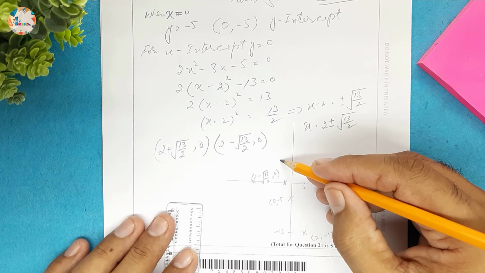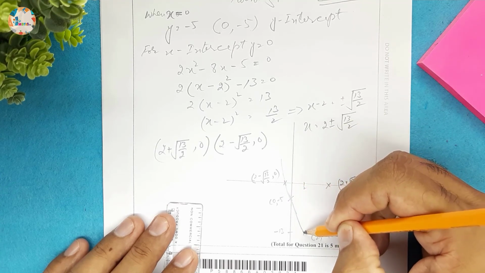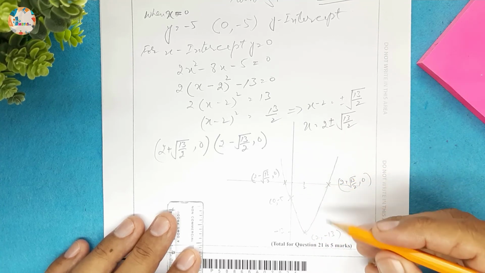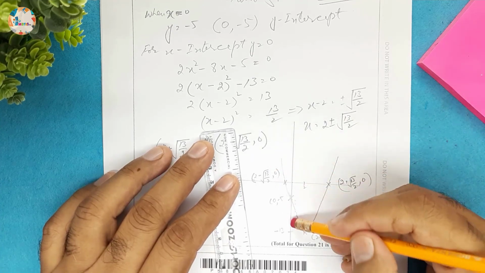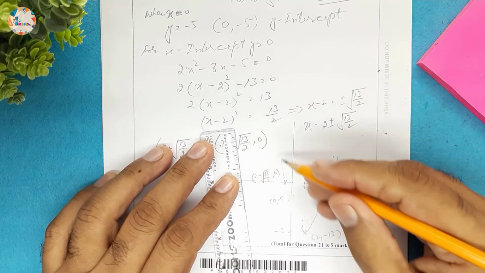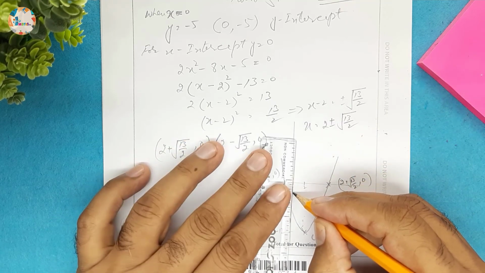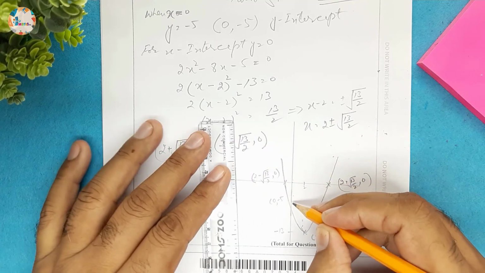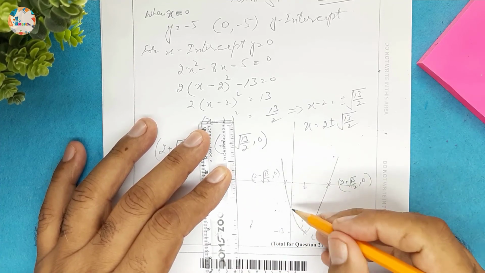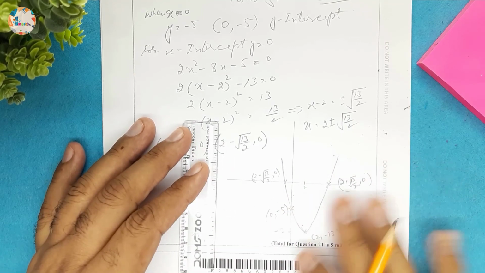Now we have to sketch the graph. So we can sketch the graph like this. From here it will be moving up like this. If we want a smoother curve, we can show this a little lesser. So we draw a smoother curve and we show the point over here as 0 and minus 5. We can shift this point over here. This point will be 0 and minus 5. Now this is done.